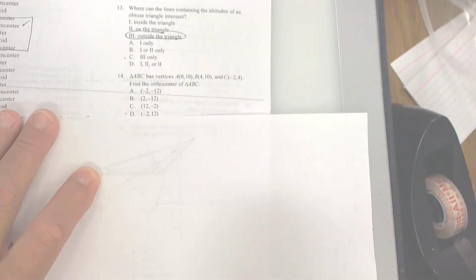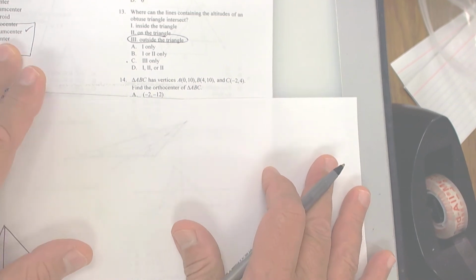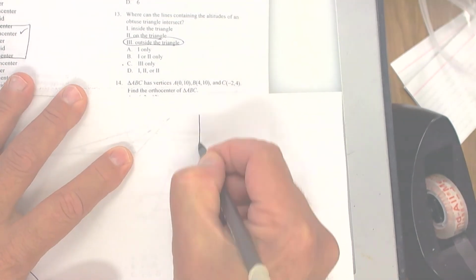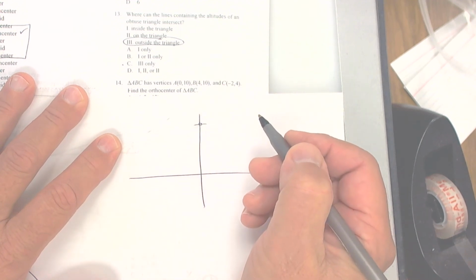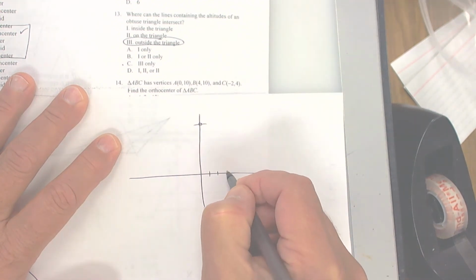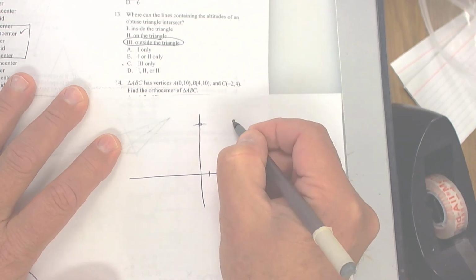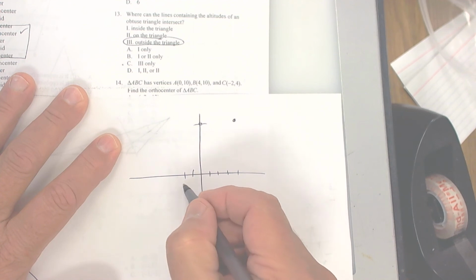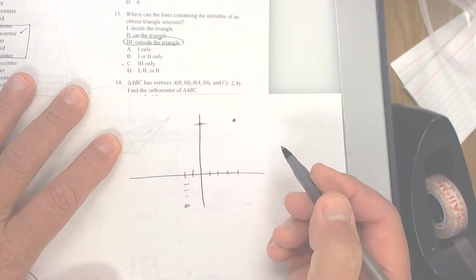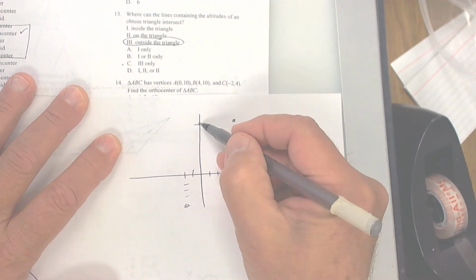Let's keep moving. In this triangle, you have these vertices. Find the orthocenter. The orthocenter is your altitude. So let's take a look at this thing. All right, so let's graph it. So number 14. Over 0, up 10. We'll say it's there. Over 4, 1, 2, 3, 4, up 10 is here. Okay. And then negative 2, and then down 4, 1, 2, 3, 4 is here.